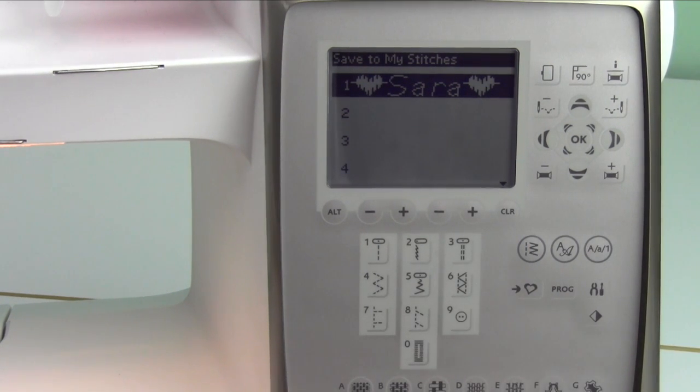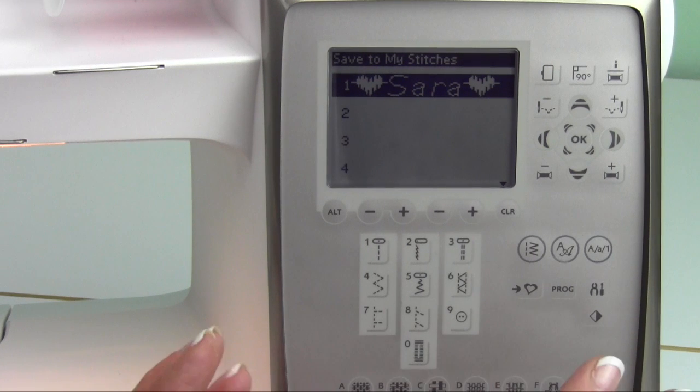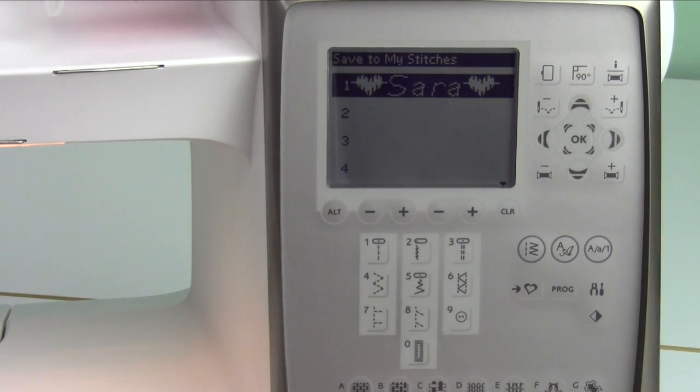So My Stitches, this is your memory, your stitches. Make sure you use it, and now you know what it can be used for.